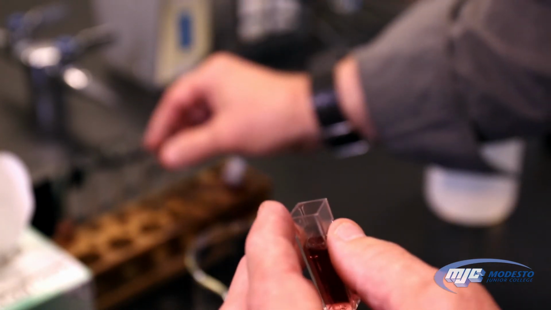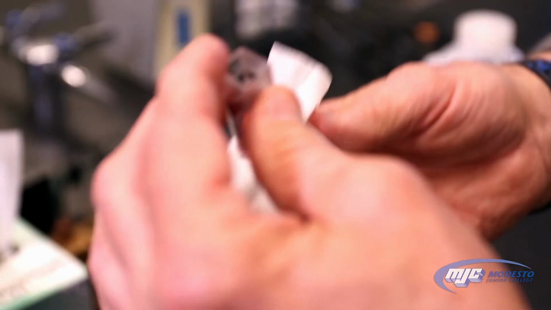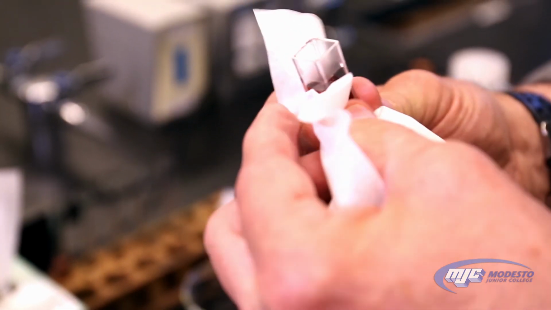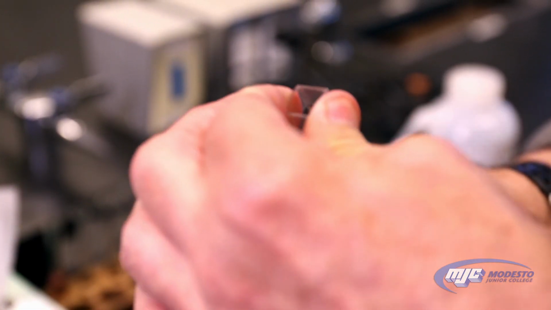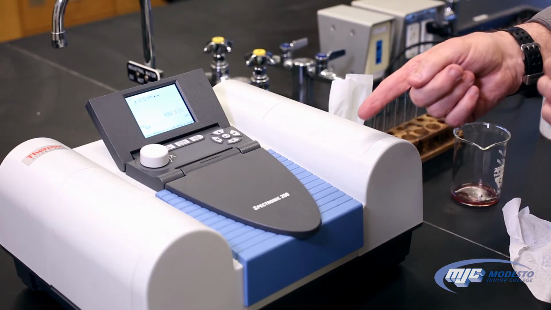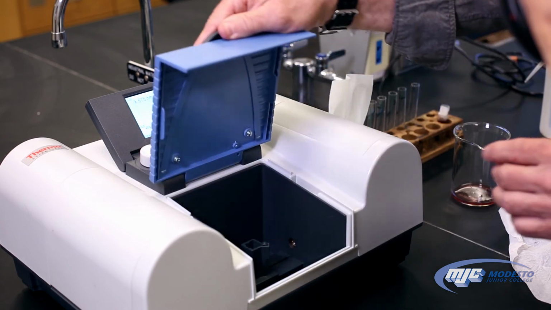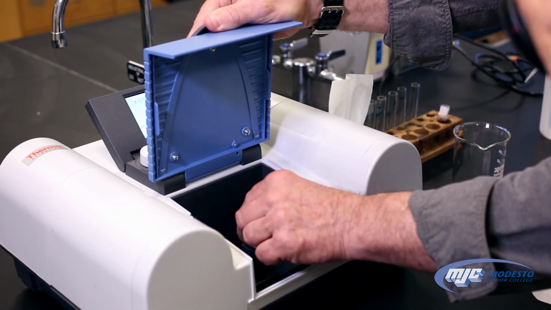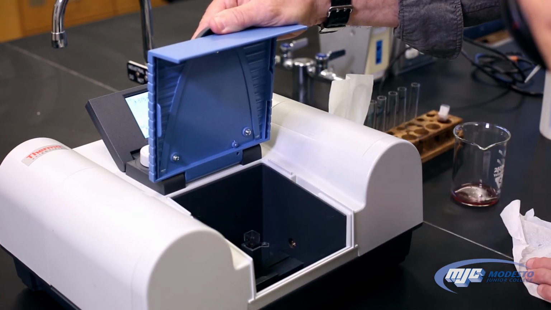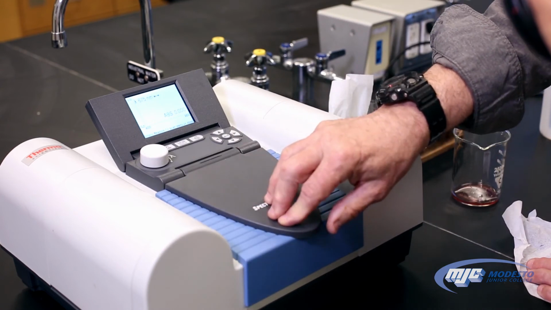Just about that much is good. As always, we wipe off the outside with a Chem wipe. We're going to put it into the spectrometer now. So we open up the door, place it right here. Now we're ready to go.